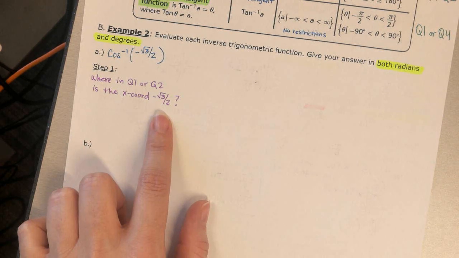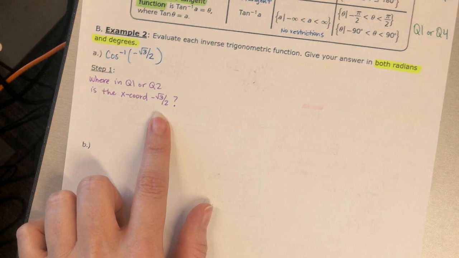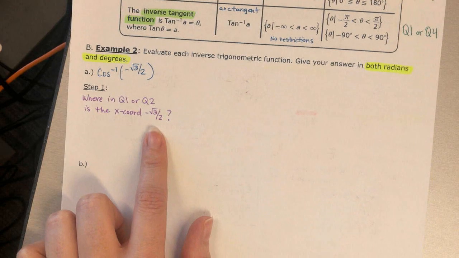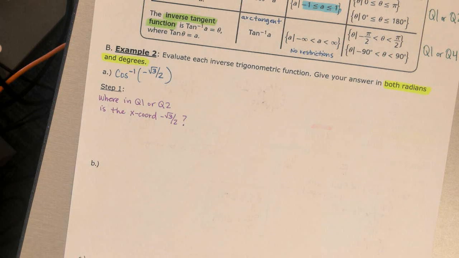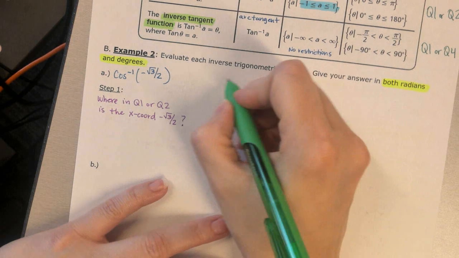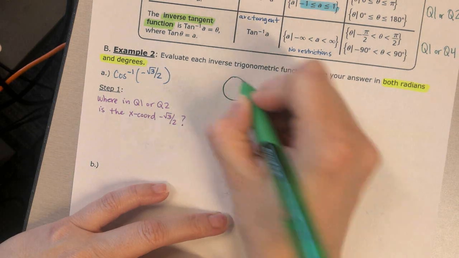Do you guys have any questions about finding it with your unit circle? Because you're going to have to know both. So part of it you'll have with it, part of it you'll have without. You could always draw it out and find it. But you're going to have to know how to do it with both. Alright, so when you have the cosine, you're going to have your unit circle.